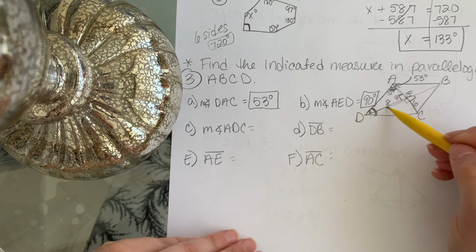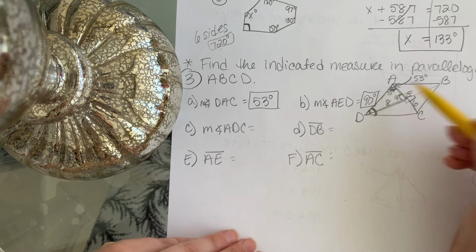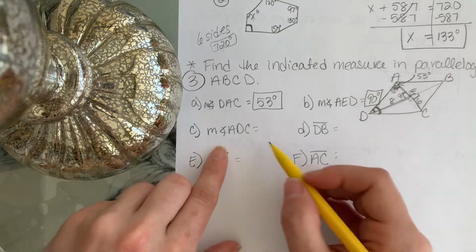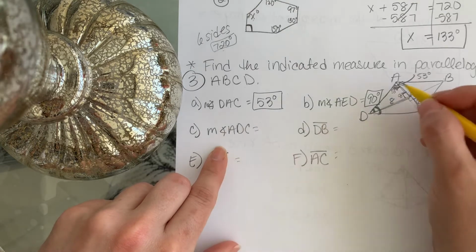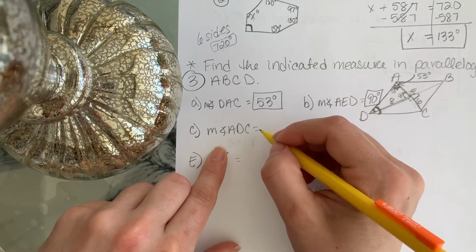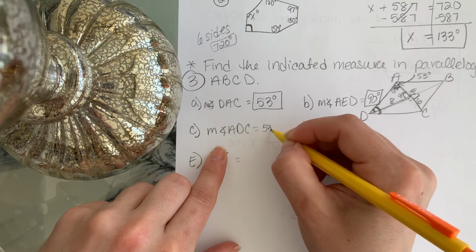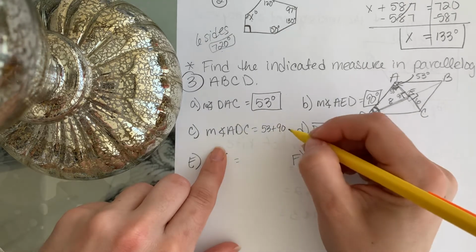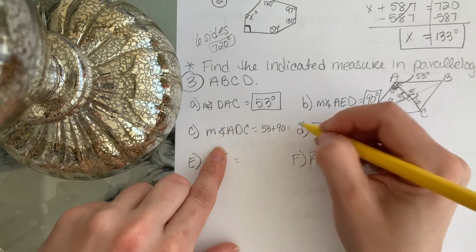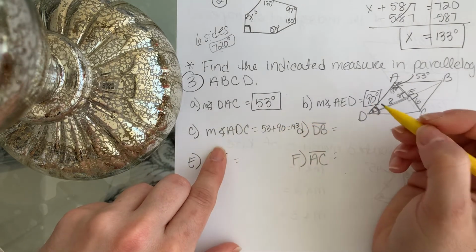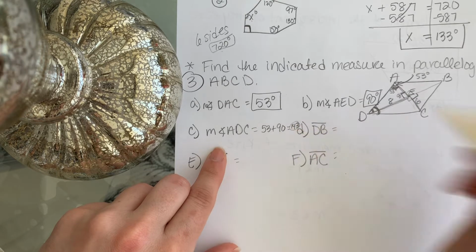We have a small little triangle right here. Okay, so we add 53 plus 90. And what does that equal? 143.